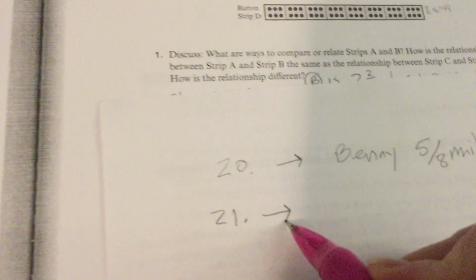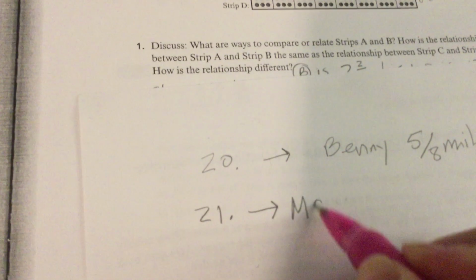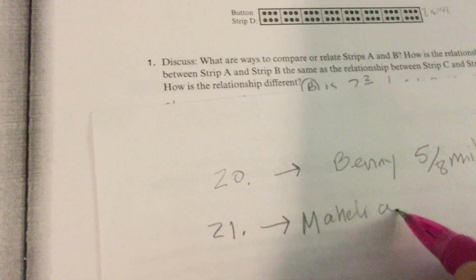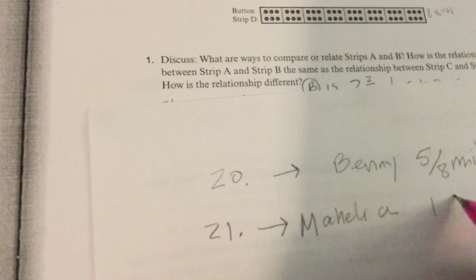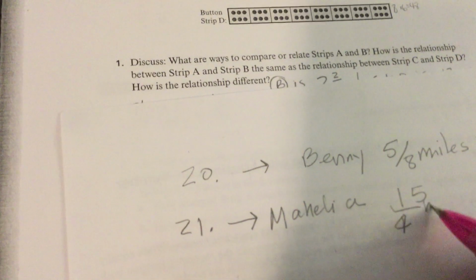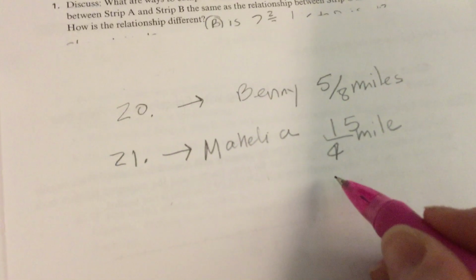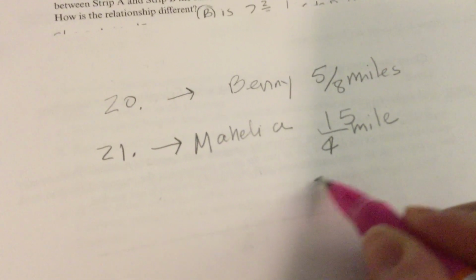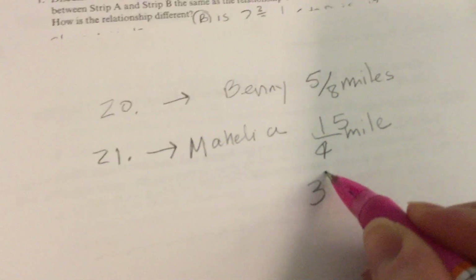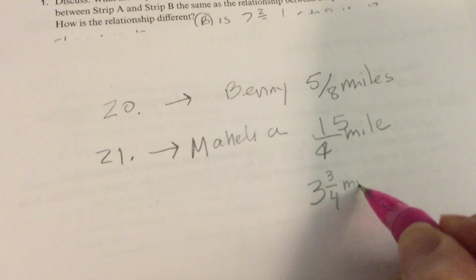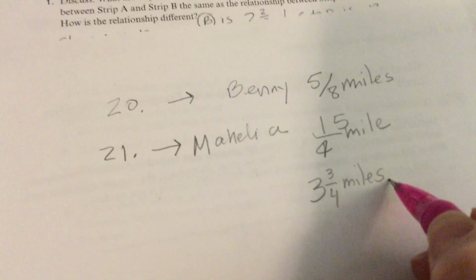And then number 21 is about Mahela. I think that's how we would say her name. And the answer for Mahela is that she ran 15/4 miles. So ideally we would turn this into a mixed number, and this will give me 3 3/4 miles. She's a runner compared to the other guys.